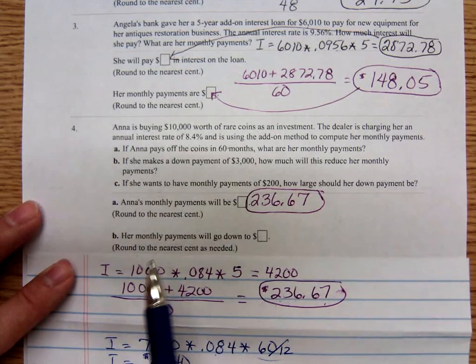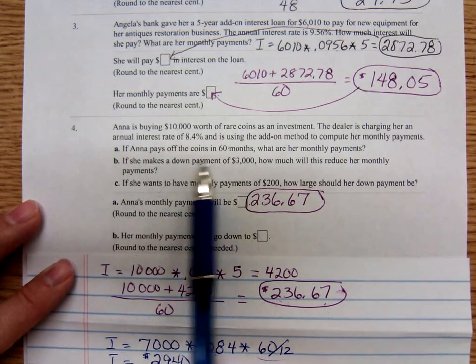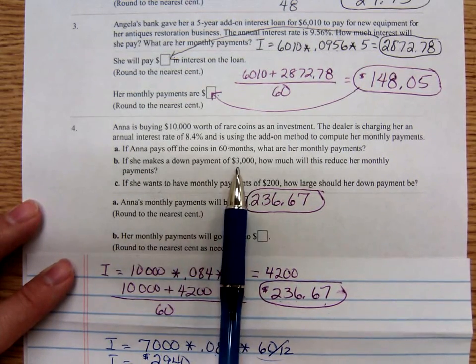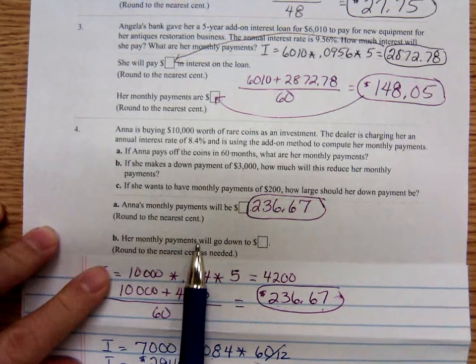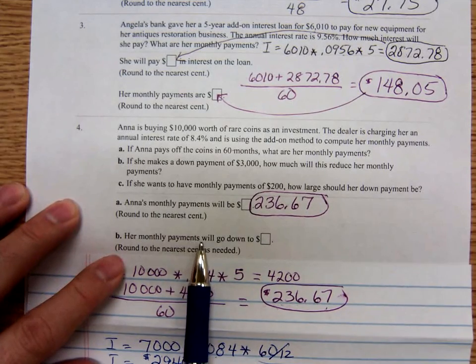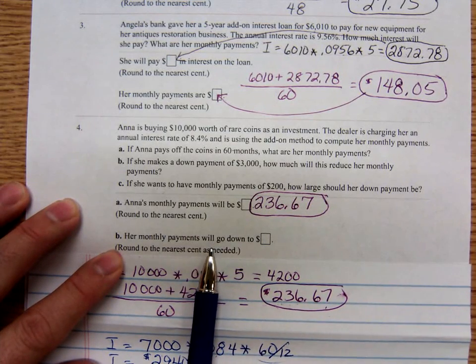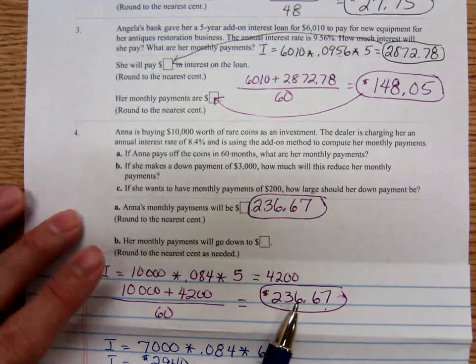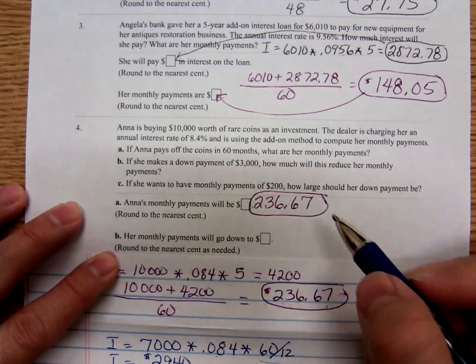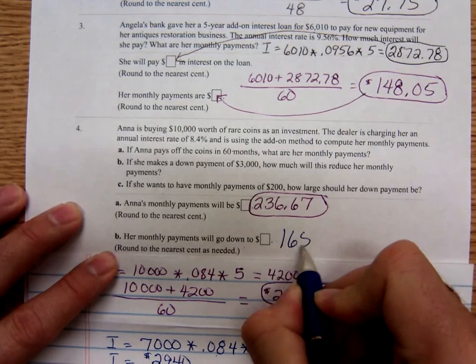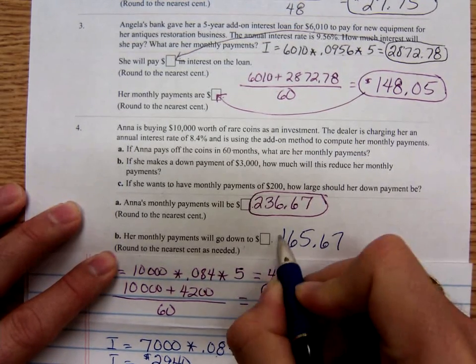Actually, notice in part B it says if she makes a down payment of $3,000, how much will this reduce her monthly payment? But that's not what they want you to type in. What they want you to type in is her monthly payment will go down to $165.67.